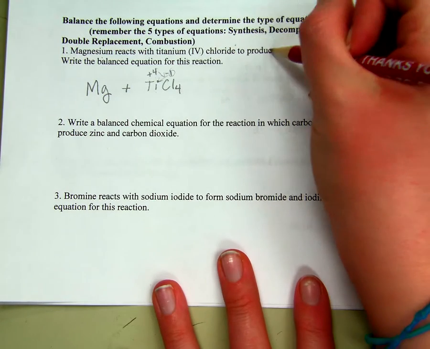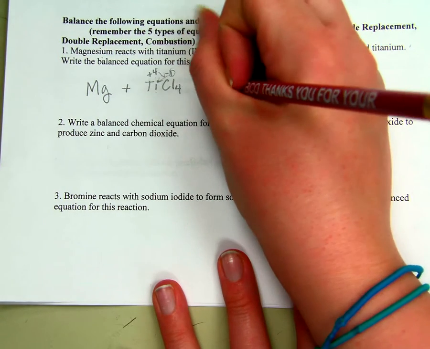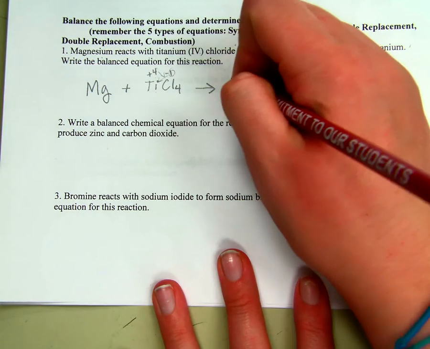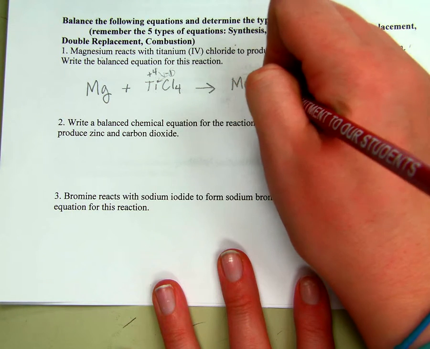Next it says to produce. Well, to produce is going to be our arrow. And here we're producing magnesium chloride and titanium. So again, magnesium is our Mg, chlorides are Cl.